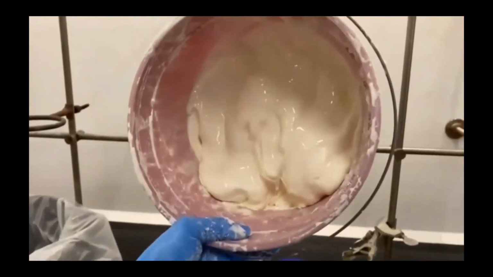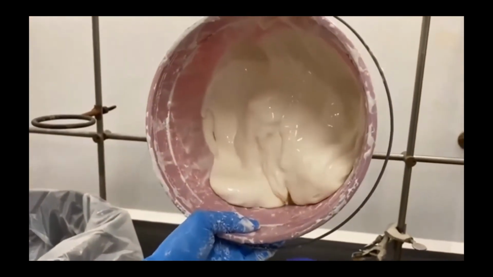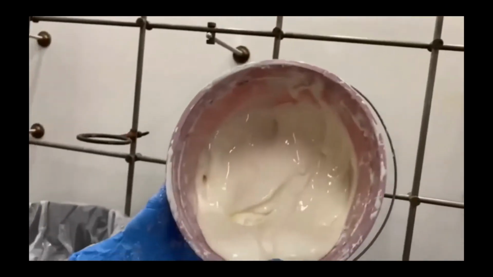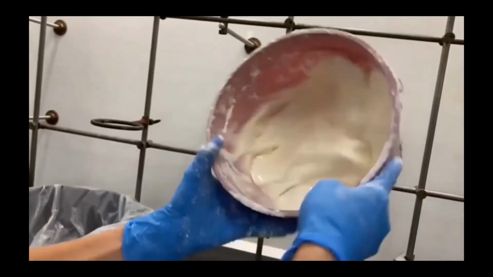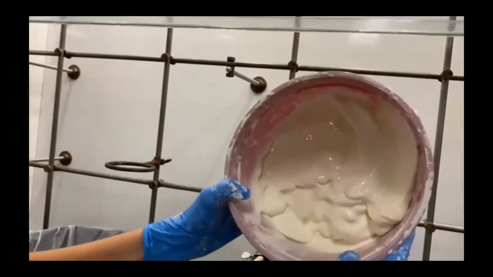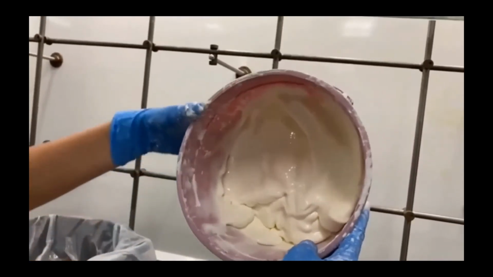As you can see here, here's an example of what the texture of your oobleck should look like. It should have that drippy consistency when you move the direction of your container around. Otherwise, when your container is still, it should look like a solid and not drip at all.